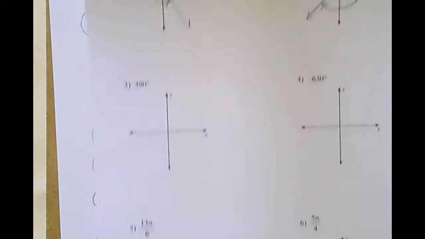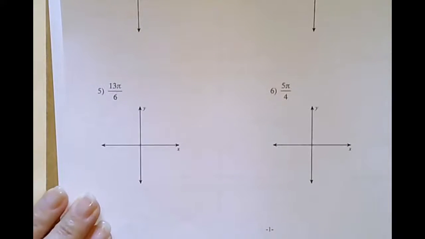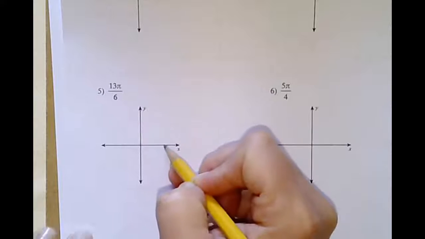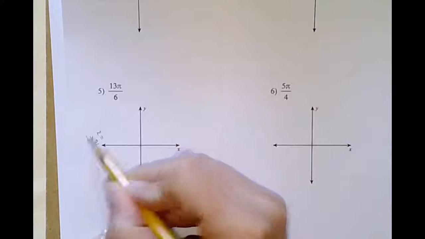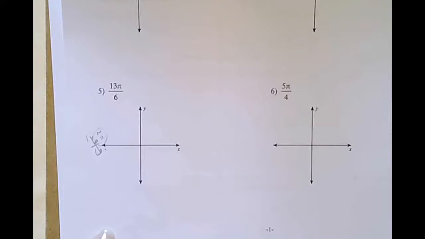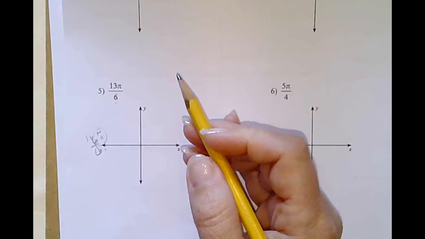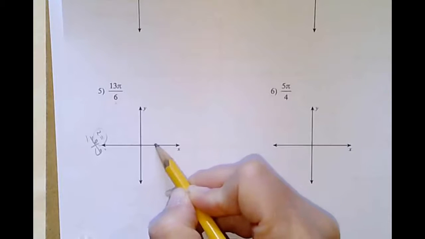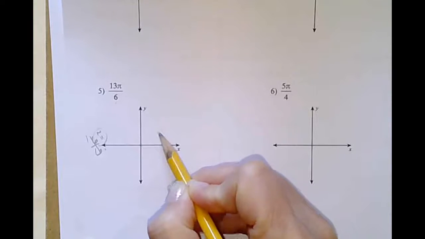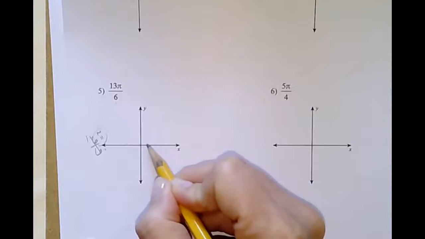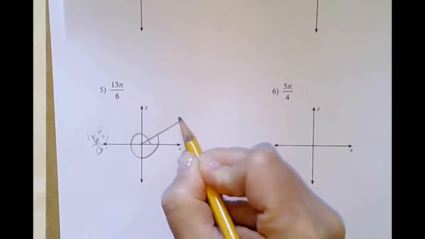Okay. So moving on, I'm going to come down to number 5, so we're going to do some with radians. Hopefully you recognize that 6 over 6 pi is your 1 pi, and we do know that pi is 180 degrees. It's halfway around the circle. So as soon as I see the denominator is 6, I'm going to count by 6. That's how I do this in my head. So I'm going to go 6, 12, and one more would bring me to 13, one more sixth. So I'm going to end somewhere over here.